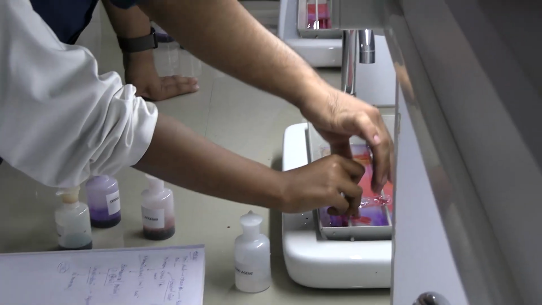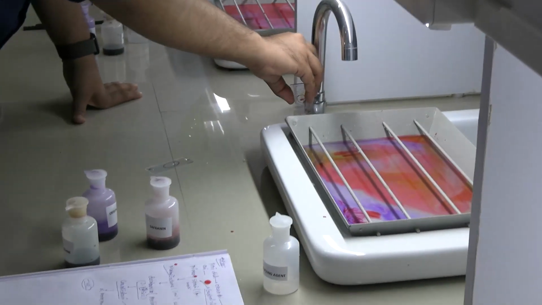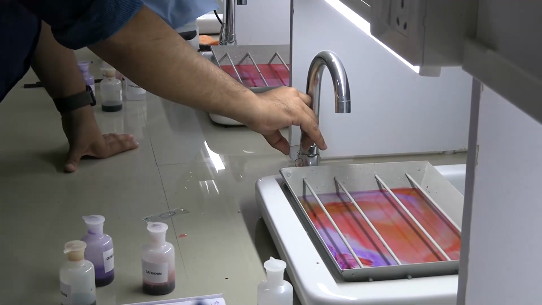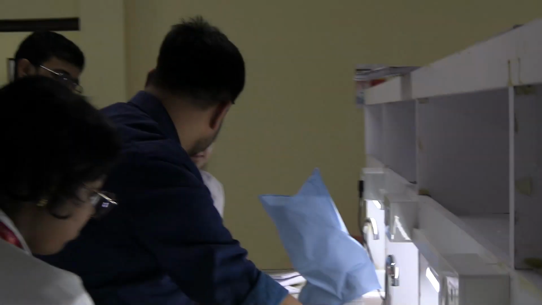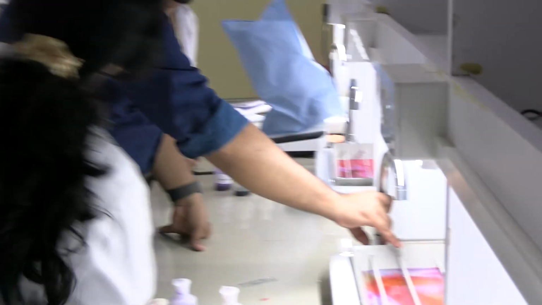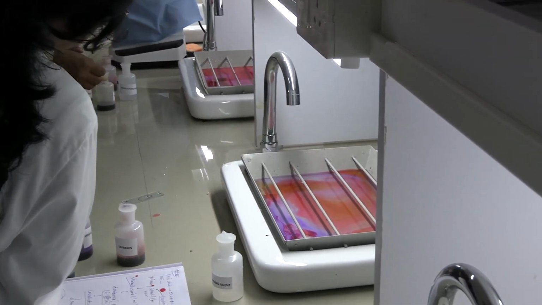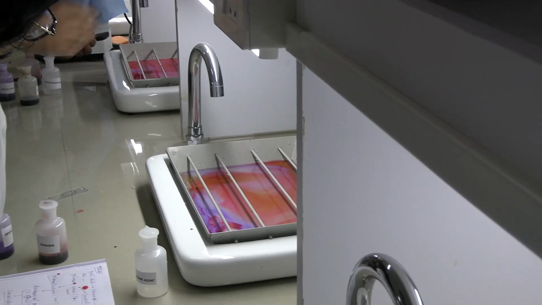So after that, what is the final step? That is, we have to let it dry, okay? So first what we're gonna do, this is a small trick. Come here, don't do this jiggle motion at the beginning. You're gonna put it at this tight spot around here, so that the excess water dribbles down.